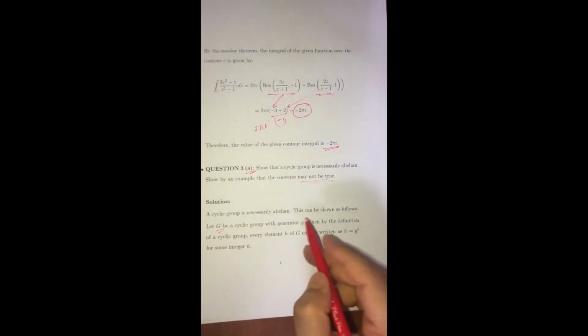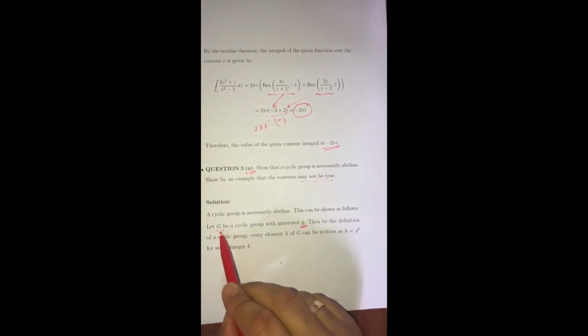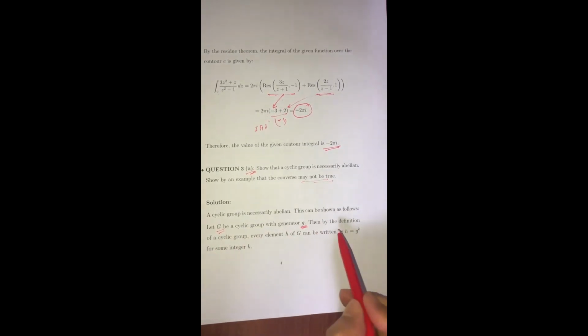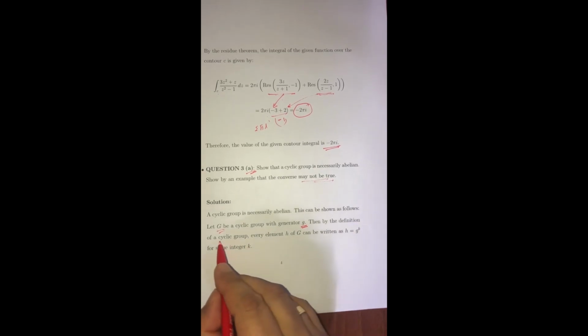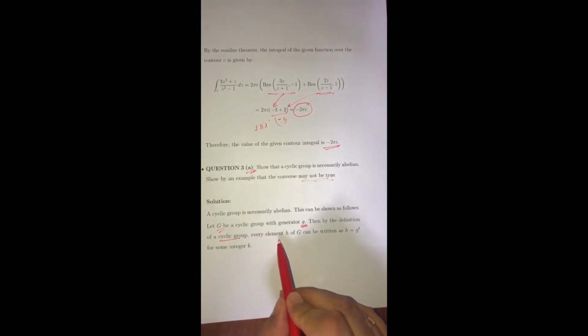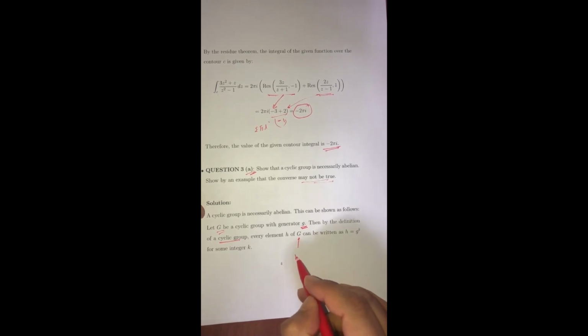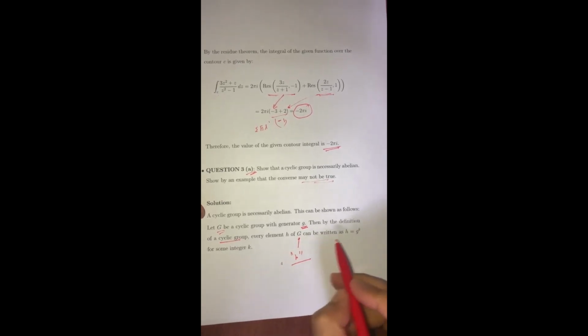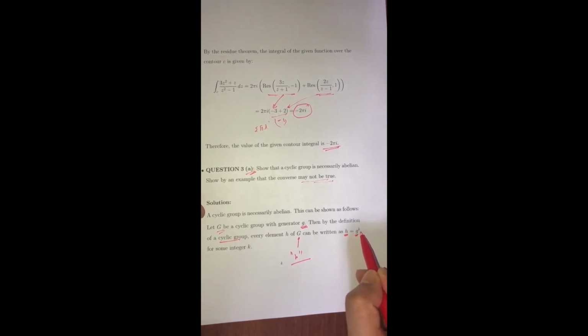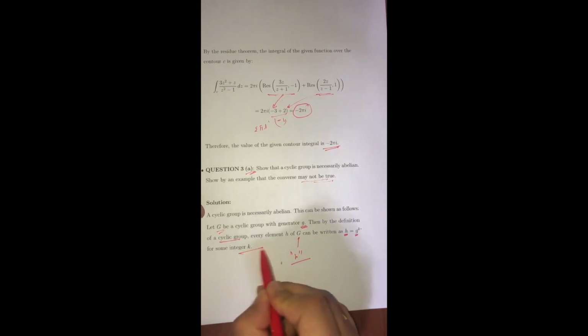Let capital G be a cyclic group with generator small g. Then by the definition of a cyclic group, we can say that every element, it means if G has a number of elements, say h, we can write that h will be equal to the generator g raised to power k, where k is any integer.